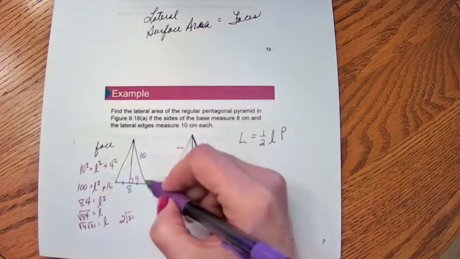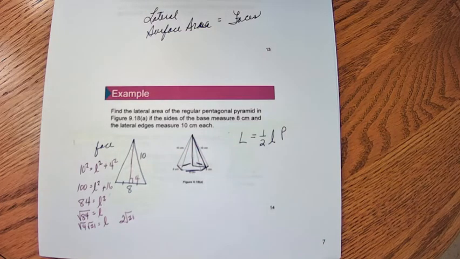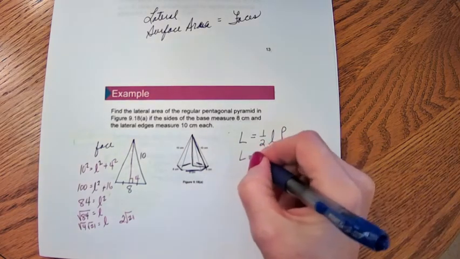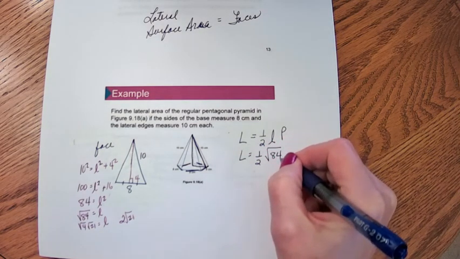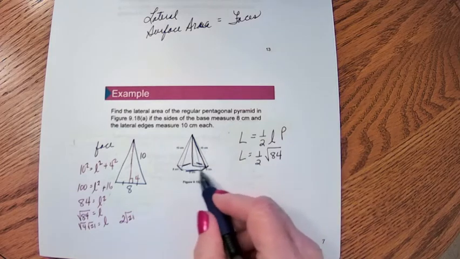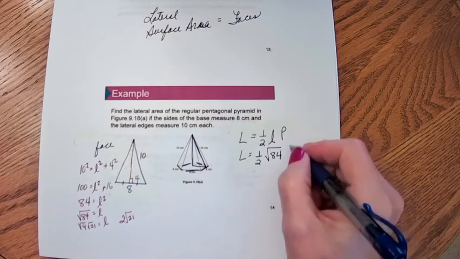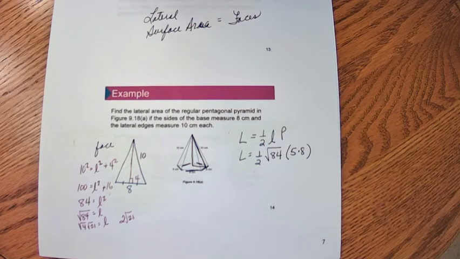We used the fact that every face is a triangle, and the slant height would be considered one of the legs of a right triangle. So what is the lateral surface area for this pyramid? It's going to be 1/2 the square root of 84 times the perimeter. And what is the perimeter of a regular polygon? All 5 sides are 8 centimeters, so 40.